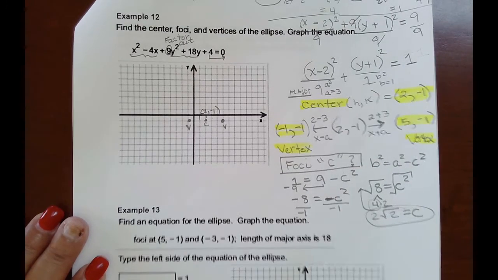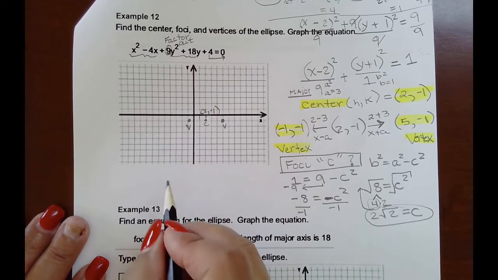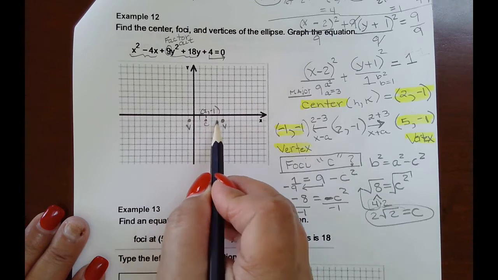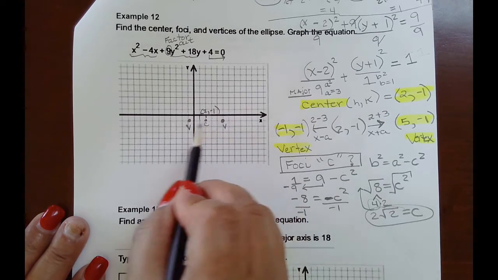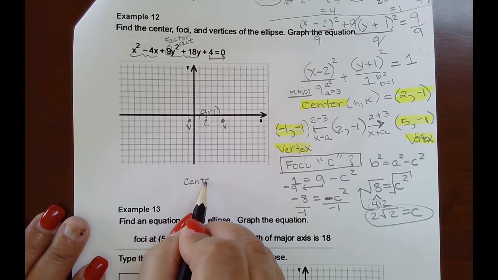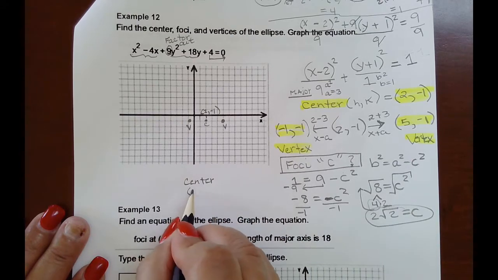Foci are also measured from the center. So again, if we're moving this way to get to a vertex, we're also moving this way to get to a foci because they're all lined up. So it would be the center. The center is at 2, -1.